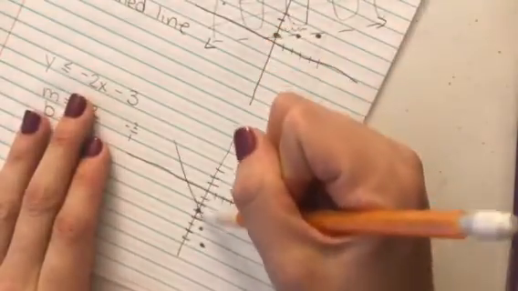Okay, again, now I'm going to look at my inequality symbol. I have less than or equal to. Less than or equal to tells me that I want a solid line. So I'm going to make my line just like normal. Okay, pretend I hit some of those points.